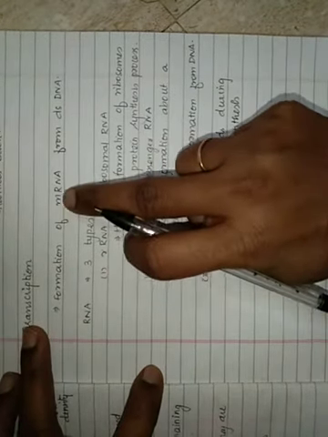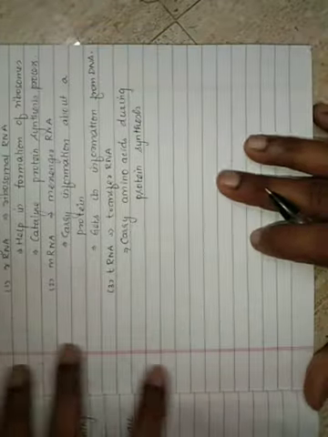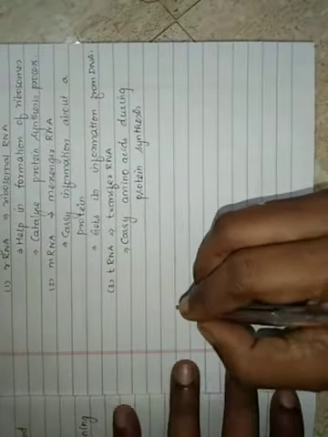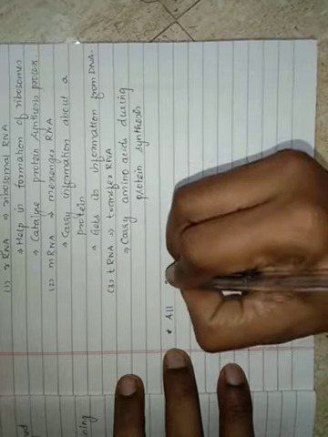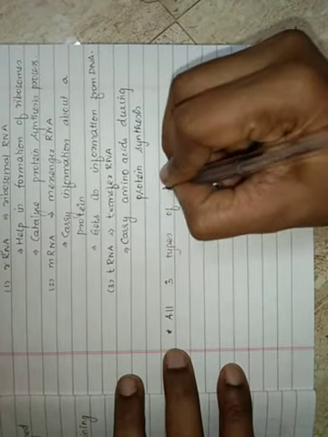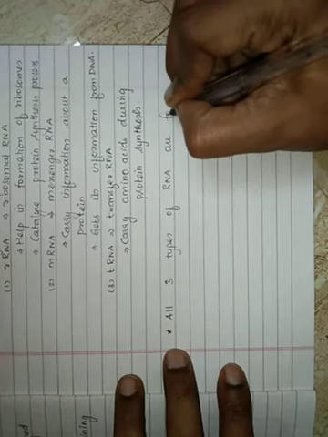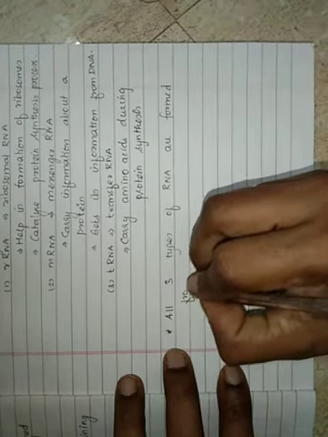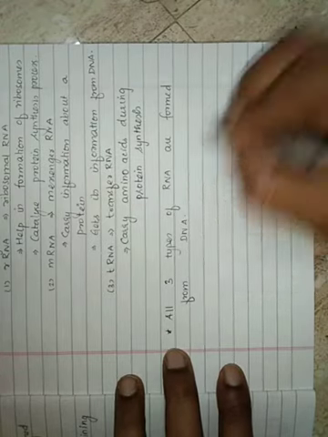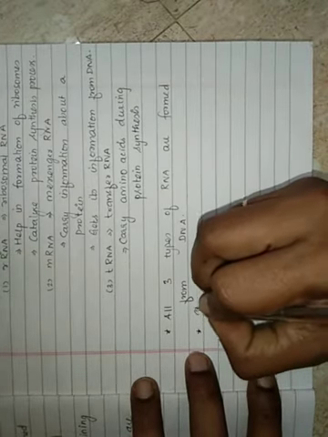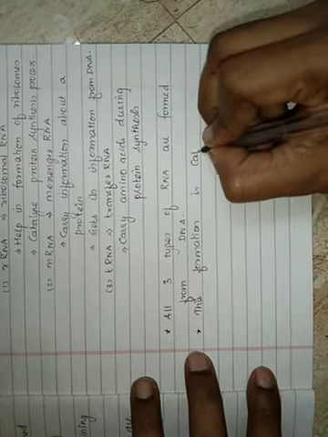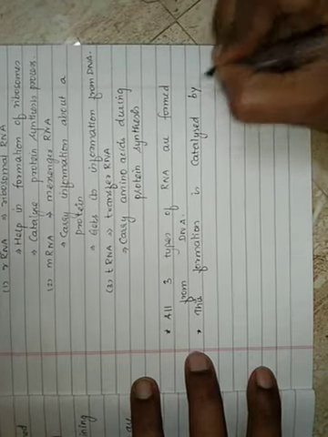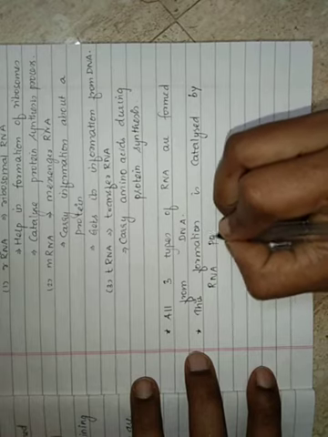In the transcription process we are going to study about the formation of mRNA. So before we go into the actual transcription process, some of the facts: all 3 types of RNA are formed from DNA. From the DNA all the 3 types of RNA are going to be formed. And this formation of RNA is catalyzed, or mediated, by RNA polymerase enzyme.